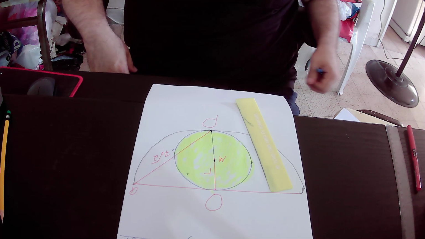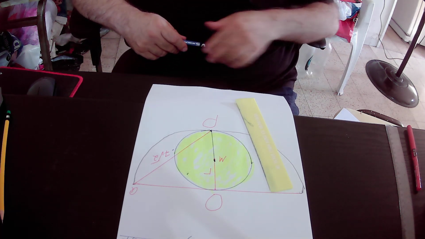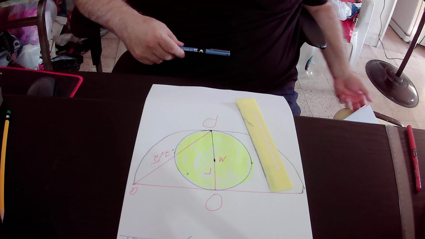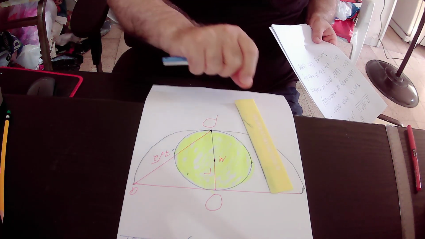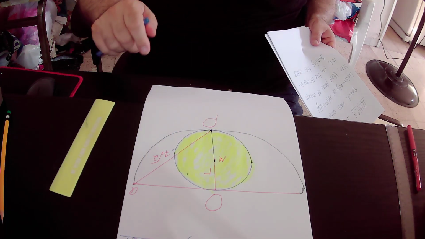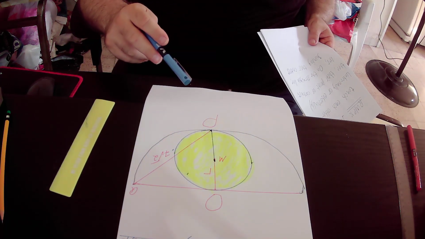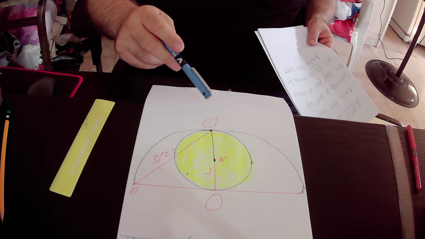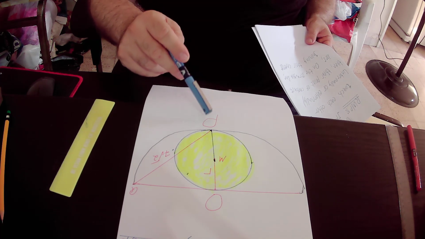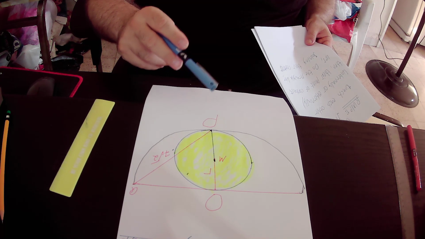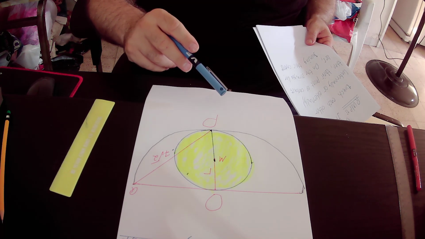Again, if two circles touch each other, in our example, the yellow circle touches the semicircle internally at point P. So point P is the point of contact.